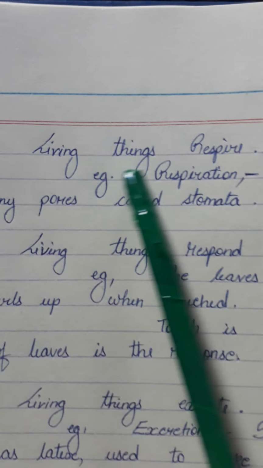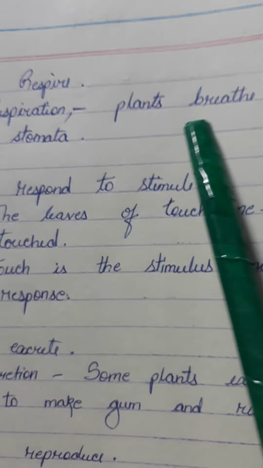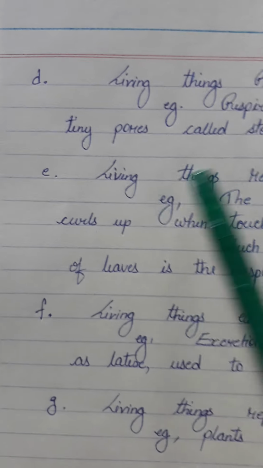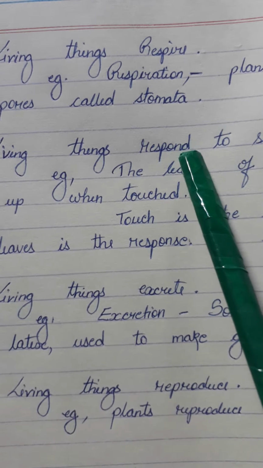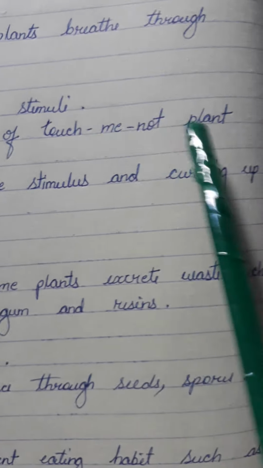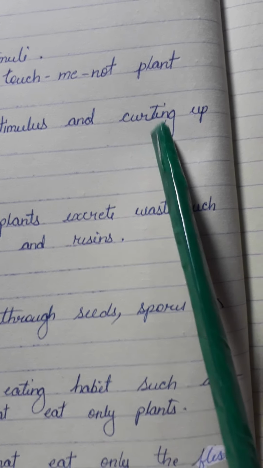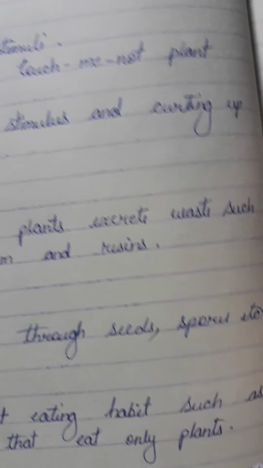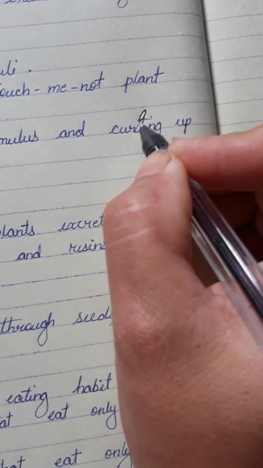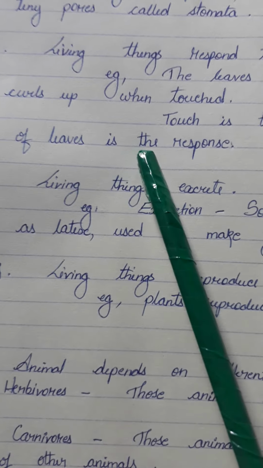Point D, living things respire, breathe. Example, respiration: plants breathe through tiny pores called stomata. Point E, living things respond to stimuli. Example, the leaves of the touch-me-not plant curl up when touched. Touch is the stimulus and curling. Sorry, I made a mistake here. C-U-R-L-I-N-G, curling up of leaves is the response.